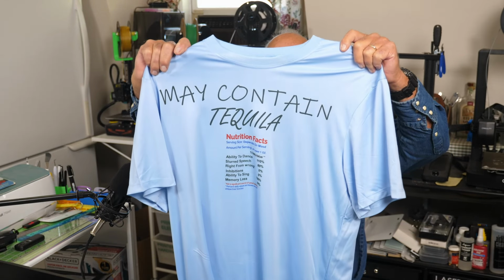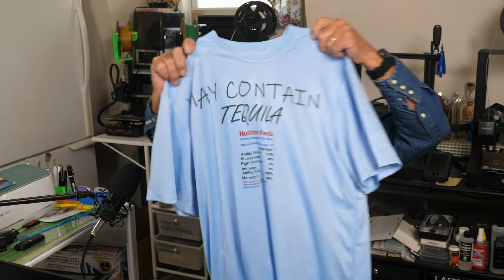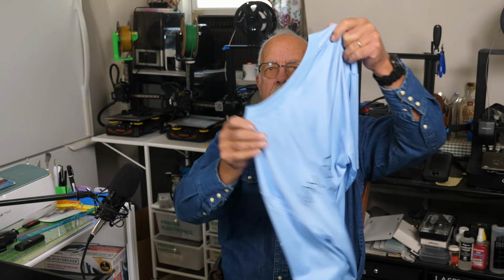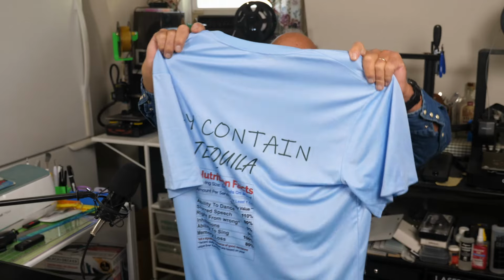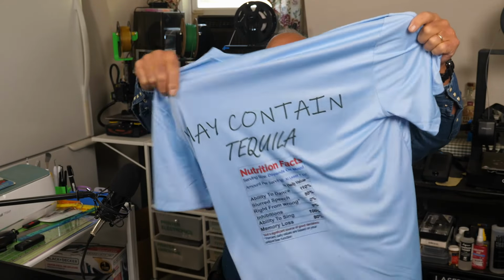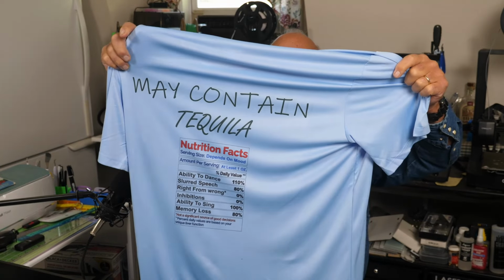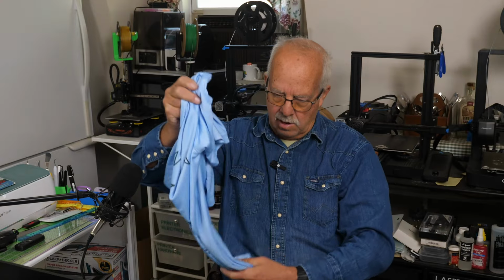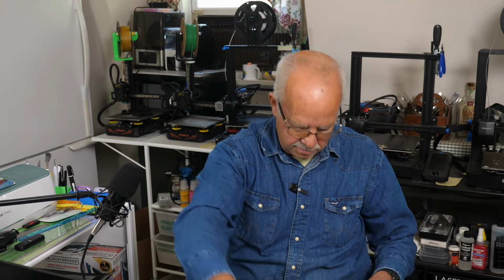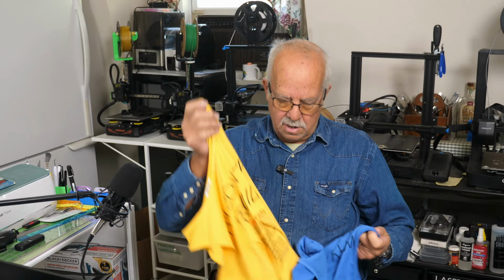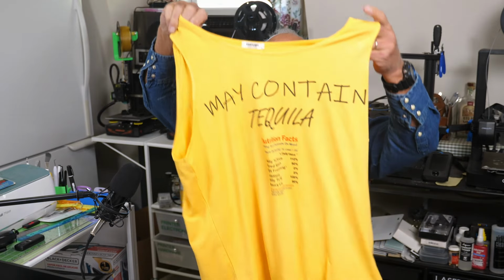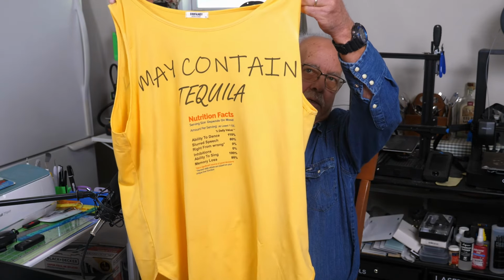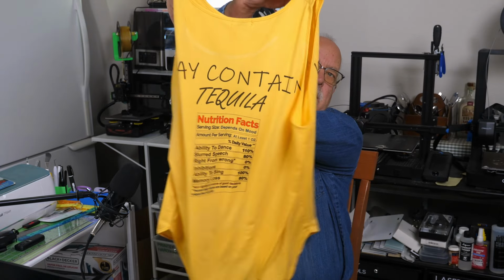So of those designs, there is the front, and here is the back of that particular design on a t-shirt. If I get this held up straight. And we could have done the same thing on a tank top, where here's the front, and here's the back.